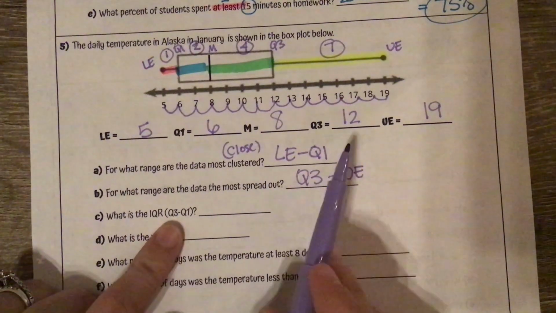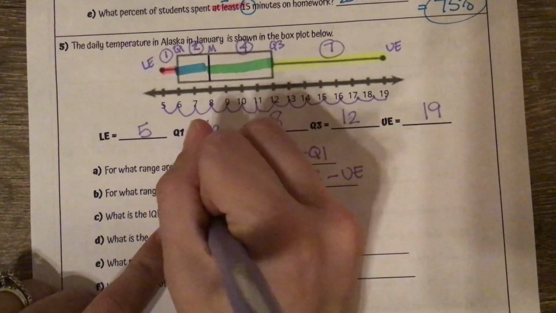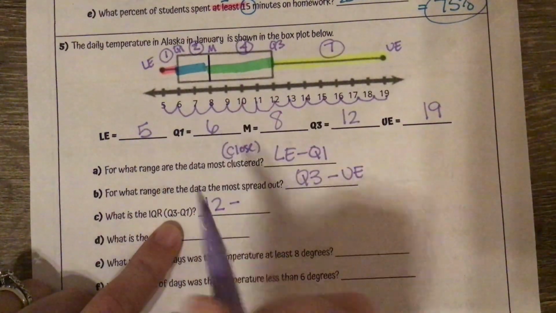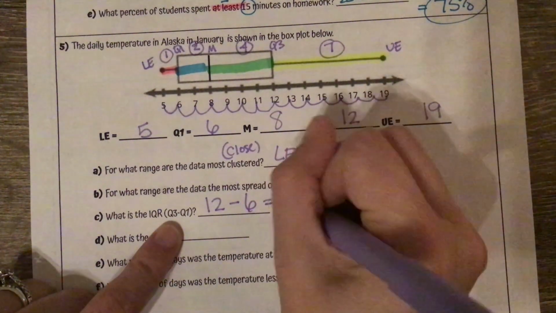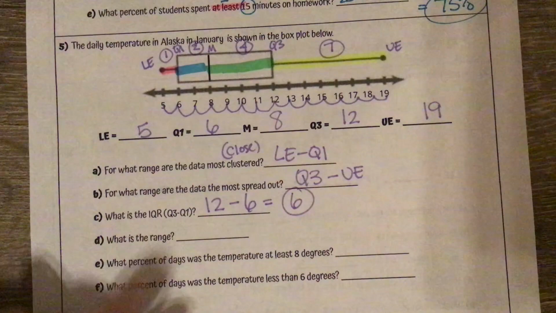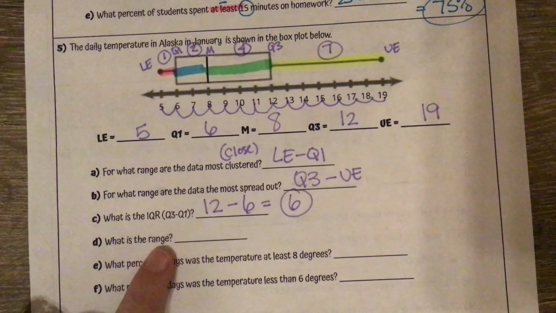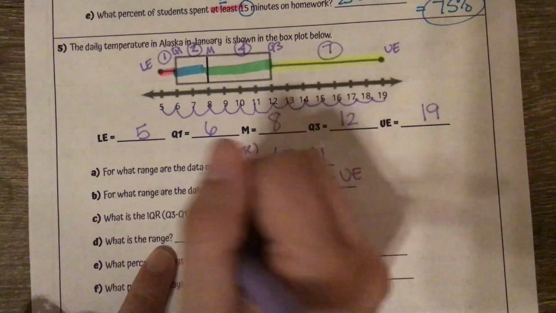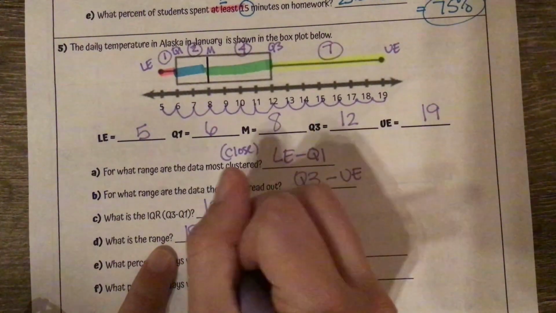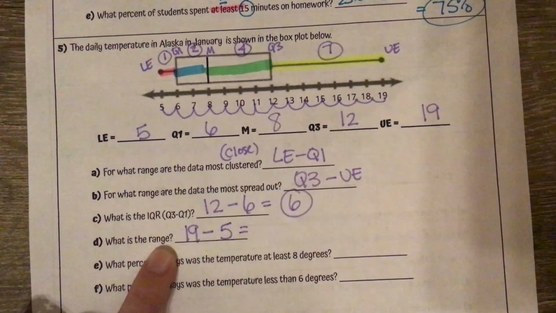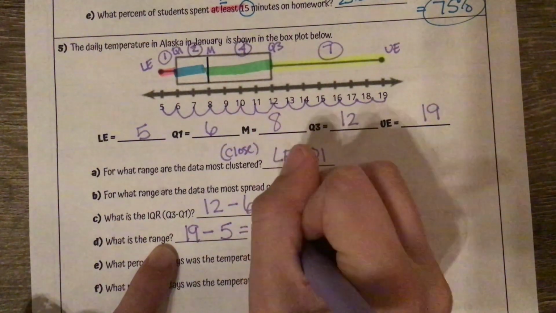What is the IQR? We're going to take our Q3 of 12 minus our Q1 of 6. 12 minus 6 is 6. What is the range? We take our highest value of 19 minus our lowest value of 5. 19 minus 5 is 14.